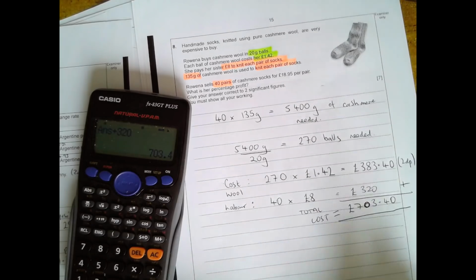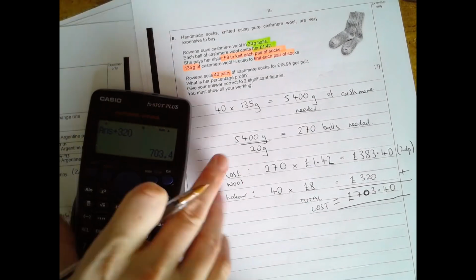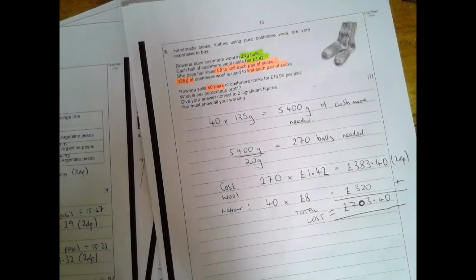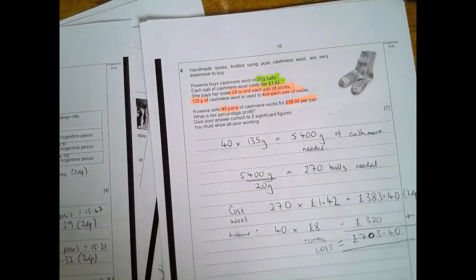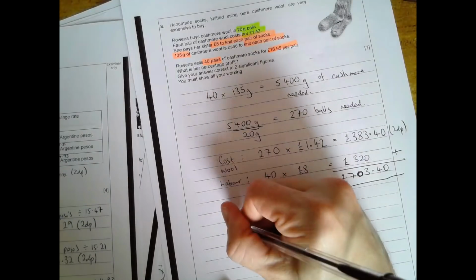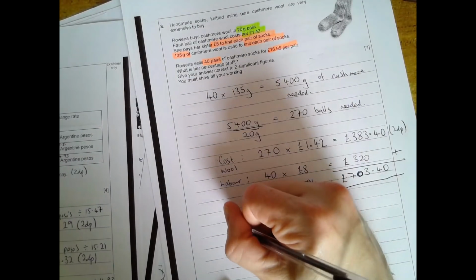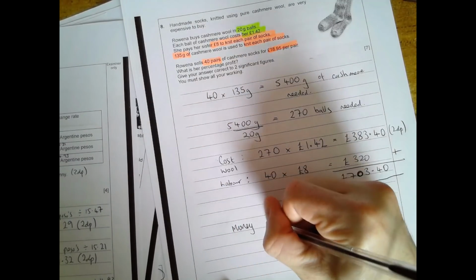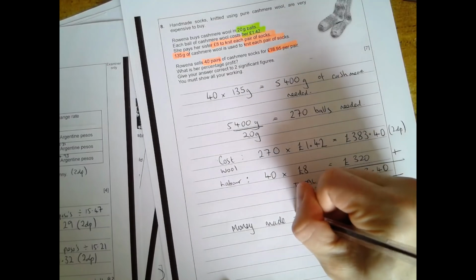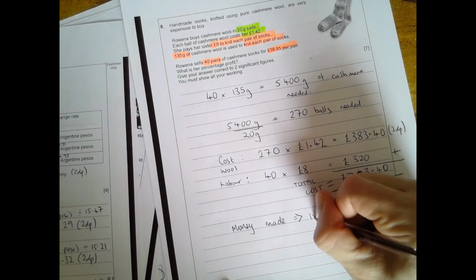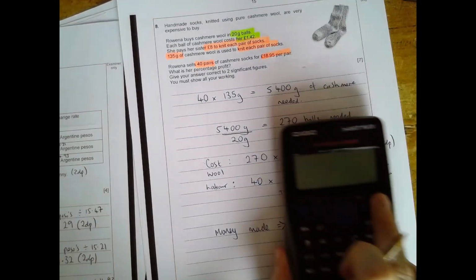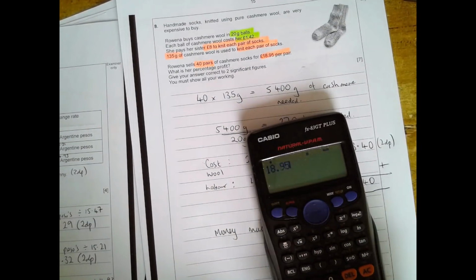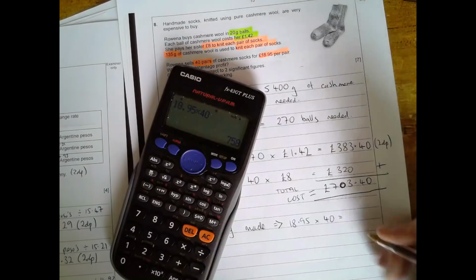Okay. Now, we know that she's selling 40 pairs of socks for £18.95 per pair. So, money made would be £18.95 times 40. £758.